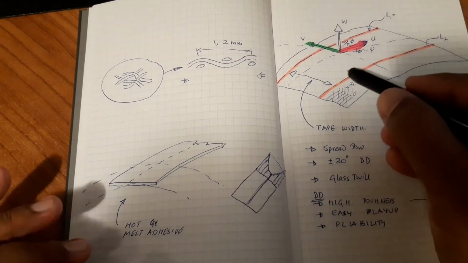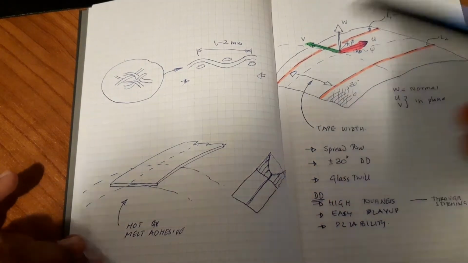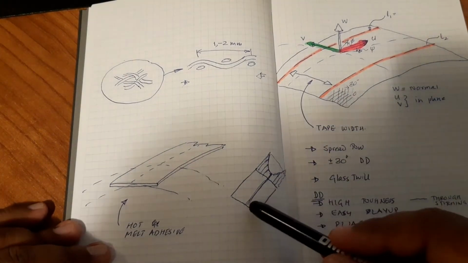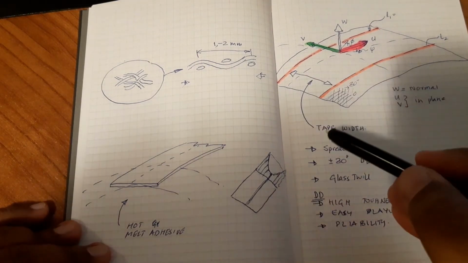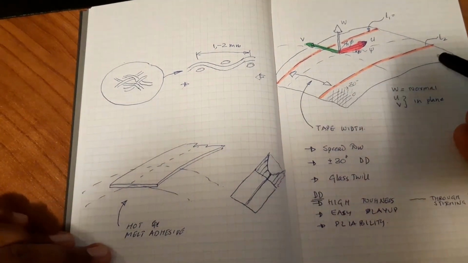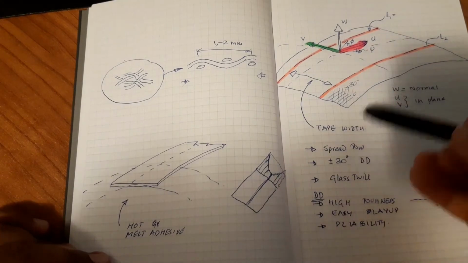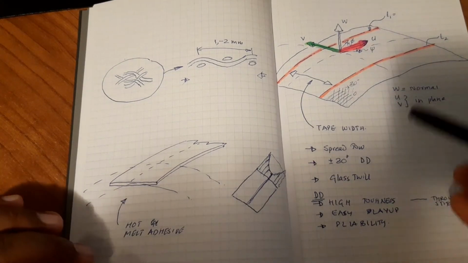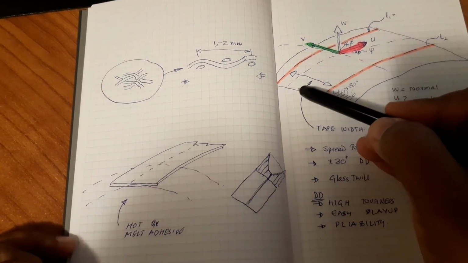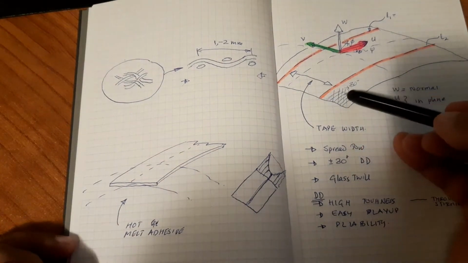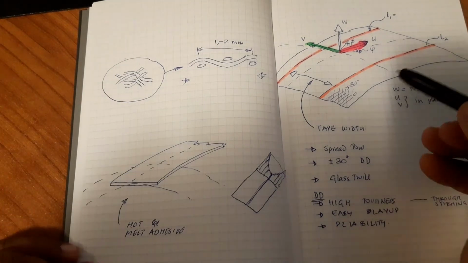You have to lay them from the shortest direction, not the direction of U. Basically, if it is a concave surface, you'll make sure that the edges are first laid down, and then the center. If it is a convex surface, then you have to make sure that the center is first laid down, and then the edges.